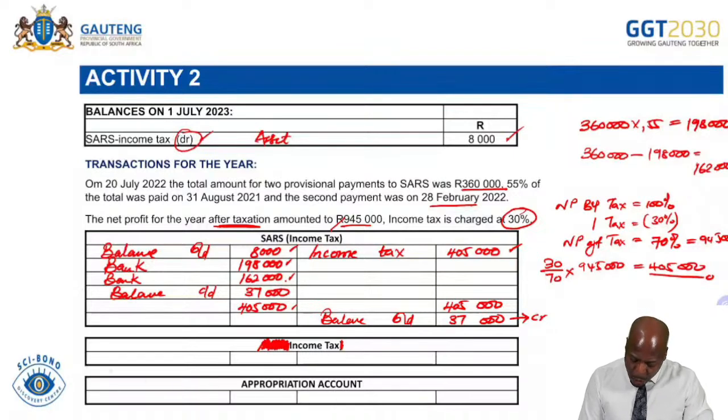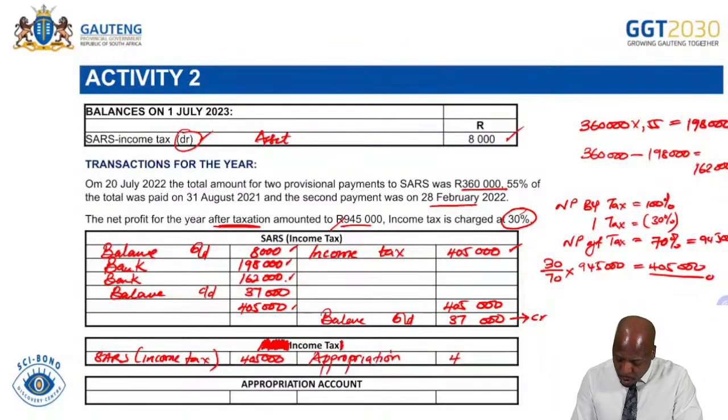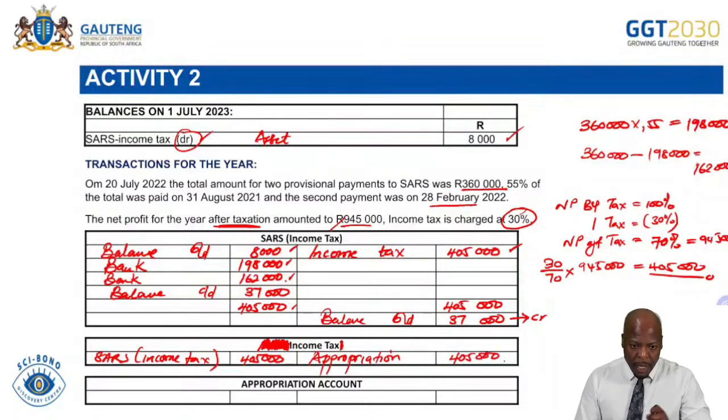Let's now come into our income tax account. In our income tax account, we'll come now to the debit side, and then what do we then say? We say here SARS income tax. All right, and then how much is that SARS income tax? That is your 405,000. And then we close this off to our appropriation. Okay, in our appropriation, we are going to have our 405,000. Are we together? And then we now know that we close this off to our appropriation.